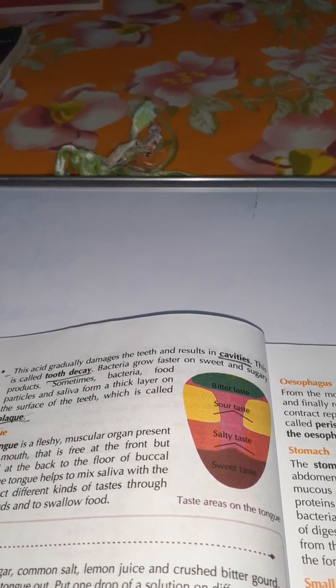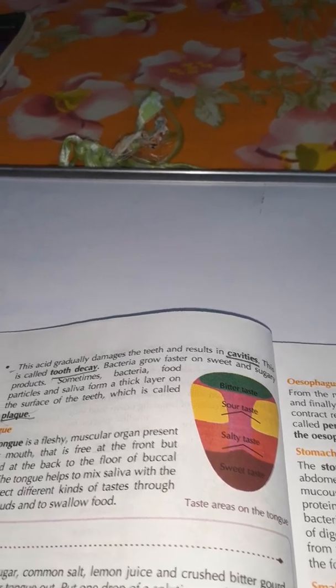So sometimes you will see that bacteria, food particles, and saliva form a thick layer, or you can say a hard substance, a little bit brown in color. It forms on the outside of our teeth. That is called plaque. After that, the tongue.